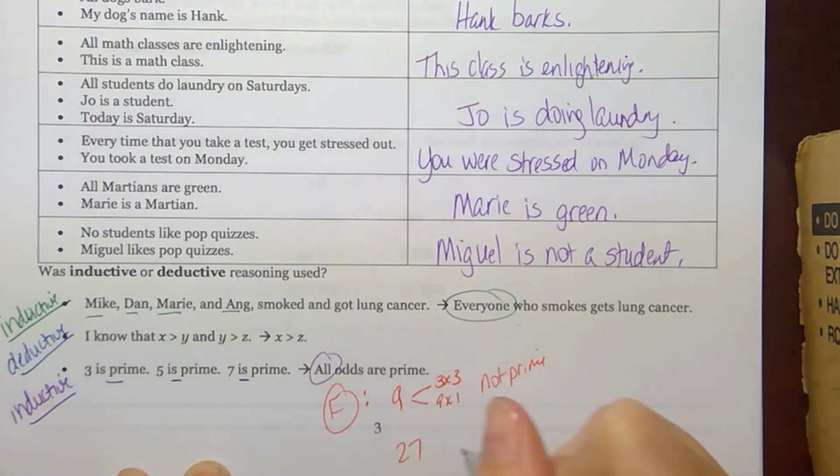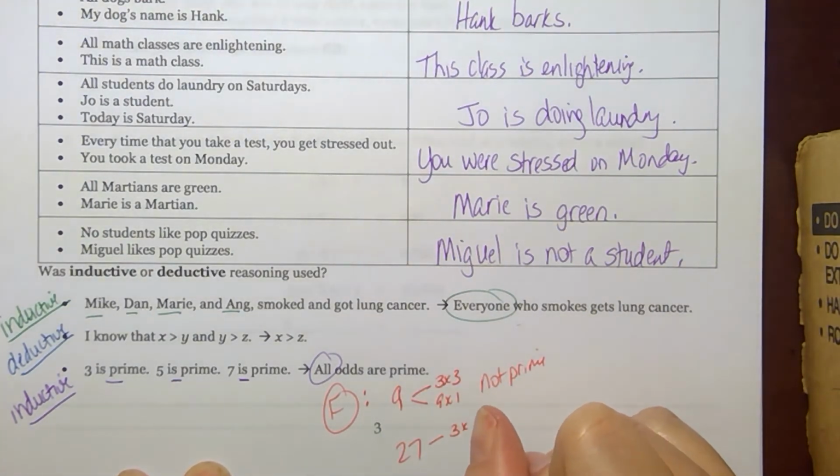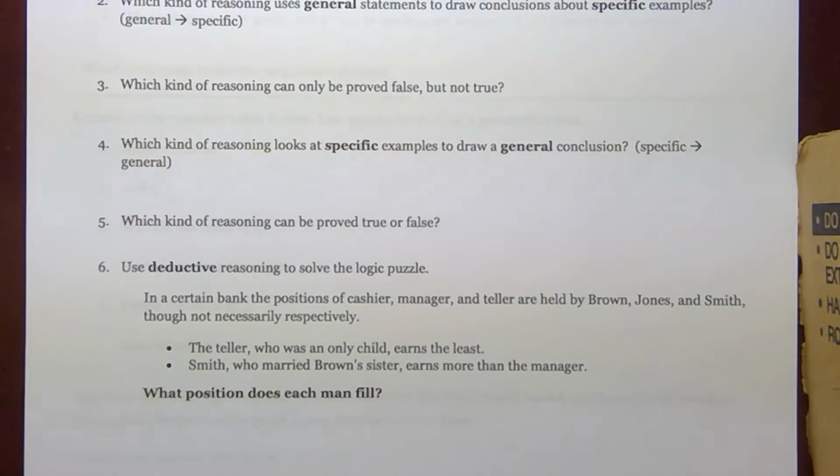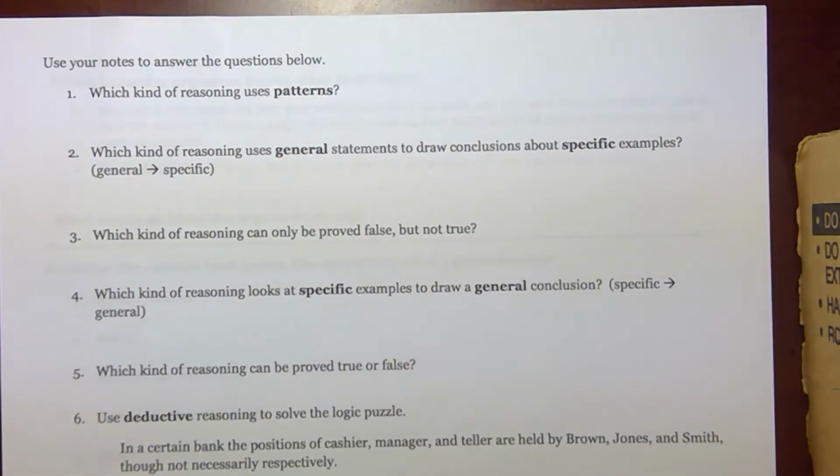You might have said 27. 27 could be 3 times 9, or it could be 1 times 27, so it's not prime. But I only need one counterexample. I wouldn't need to find more than one counterexample to disprove that conclusion. All right, let's review what we've talked about with inductive and deductive reasoning. You can look back at your notes and think about which one it is referencing, inductive or deductive.